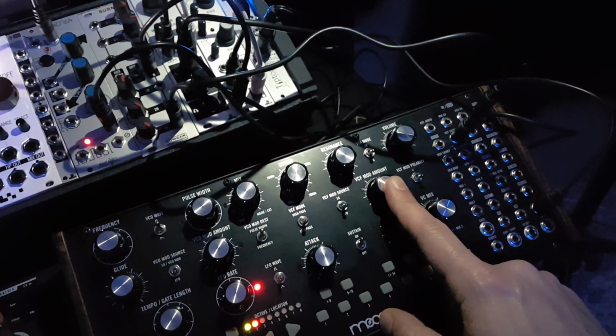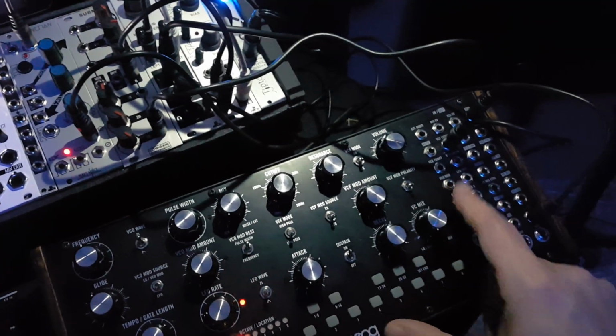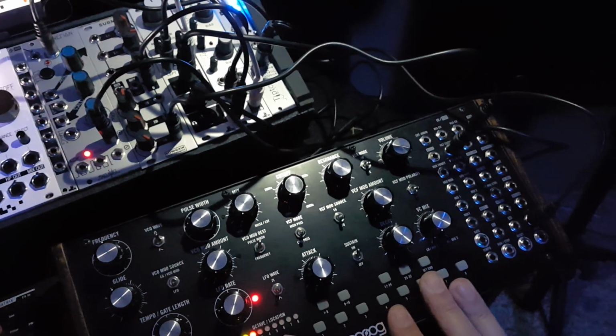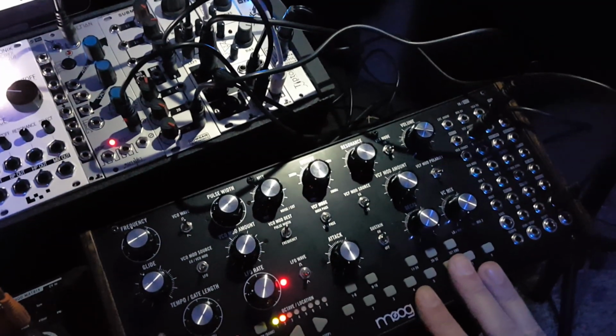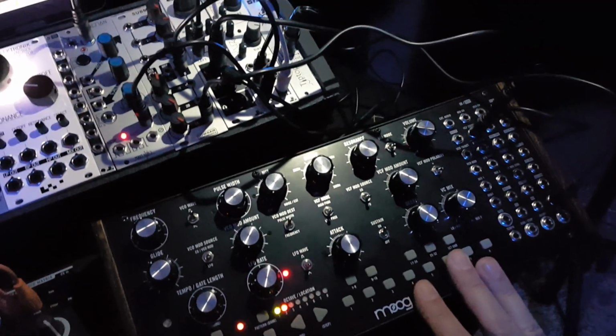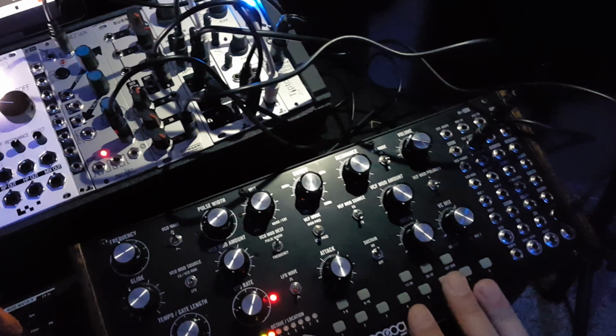I was trying to figure out how to just get it to control my VCA, and I'm sure I will figure that out, but I don't know. It was giving me trouble.